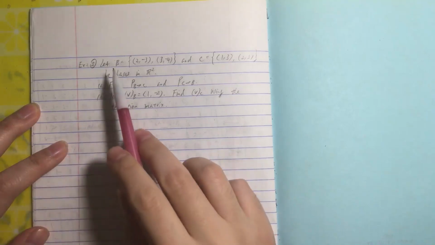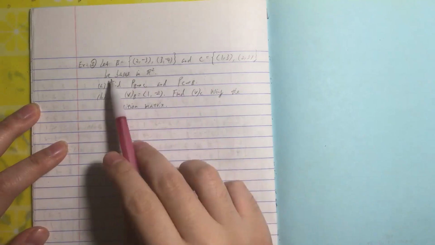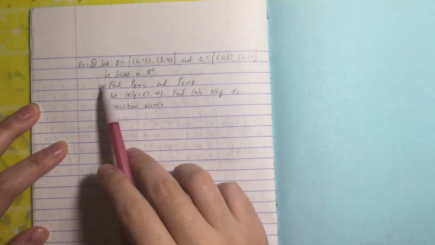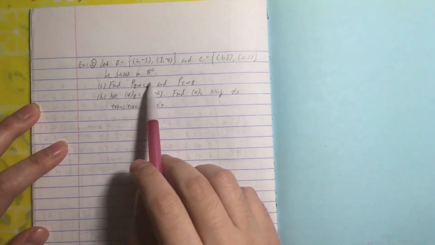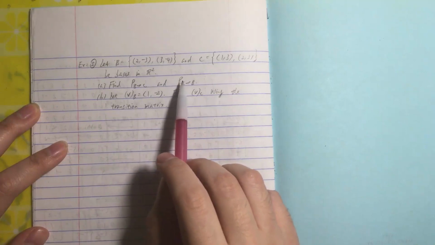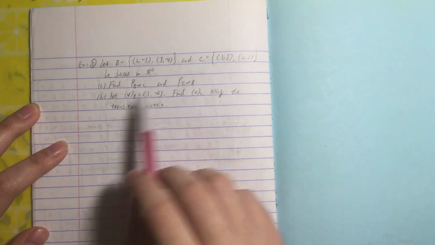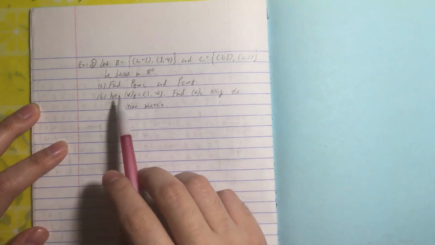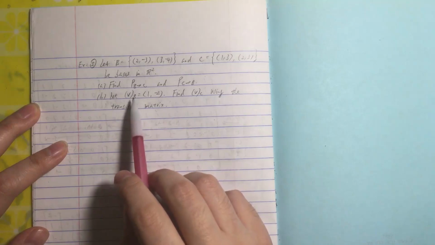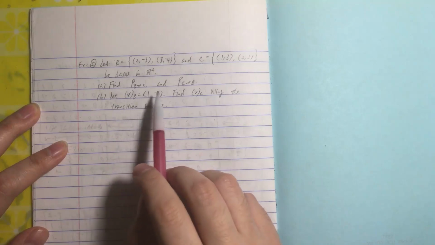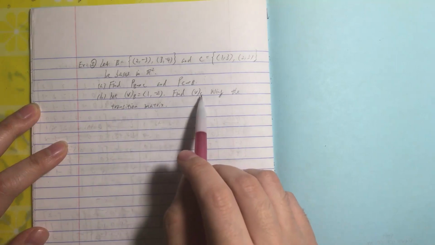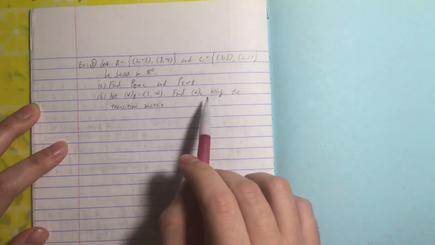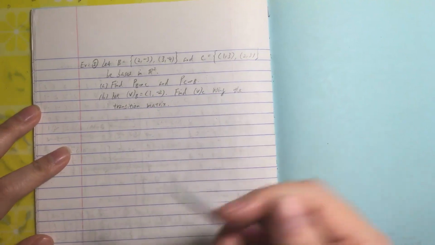Next example, let B and C be bases in R2. Part A, find the transition matrix from B to C, and the transition matrix from C to B. Part B, let the coordinate vector of v in basis B be 1, -2. Find the coordinate vector of v in basis C using the transition matrix. Let's do part A first.